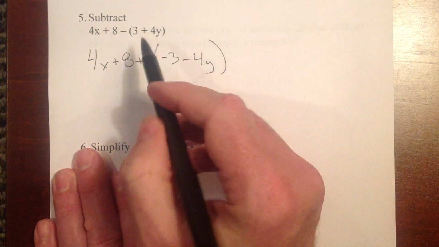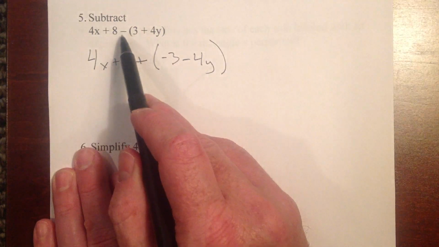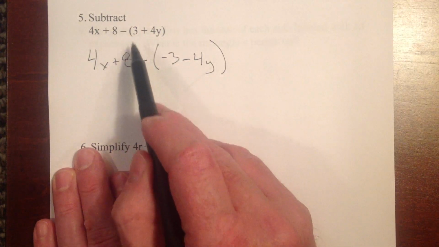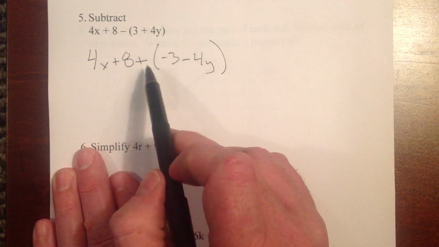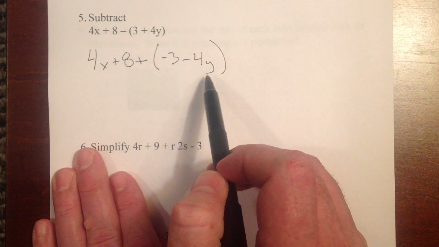Well, why is this negative 3 and negative 4y? Because it's the opposite. We had to change that. We had to keep, change, and flip everything in here to the opposite of what it was. That 3 becomes a negative 3. That positive 4y becomes a negative 4y.